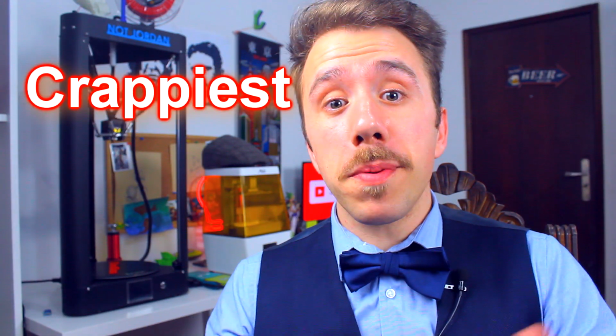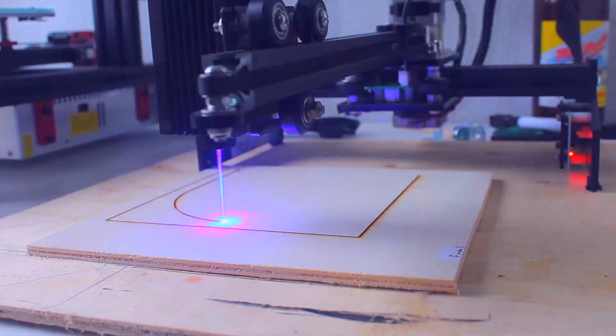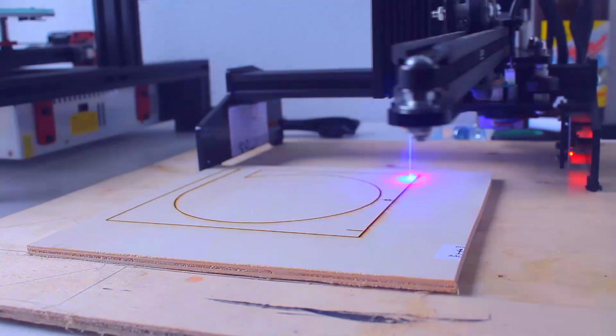After losing an entire afternoon and a perfectly good table, I am now the proud owner of the crappiest table saw on the planet. Next, I traced the casing outline on a piece of plywood and I cut it out.